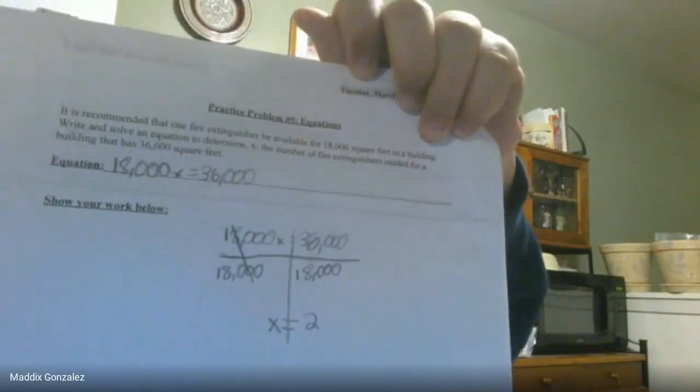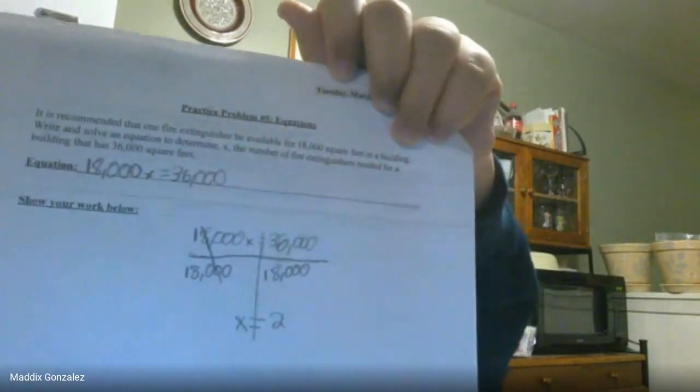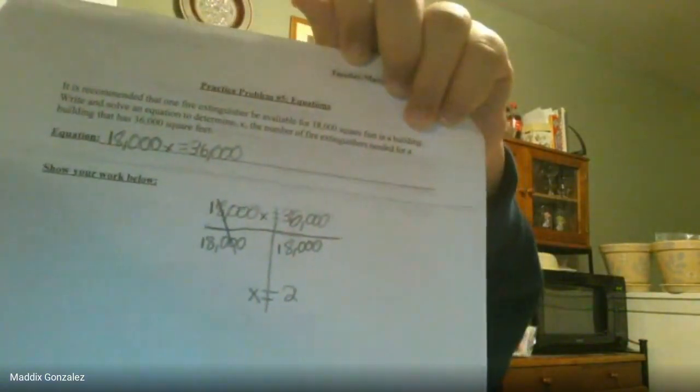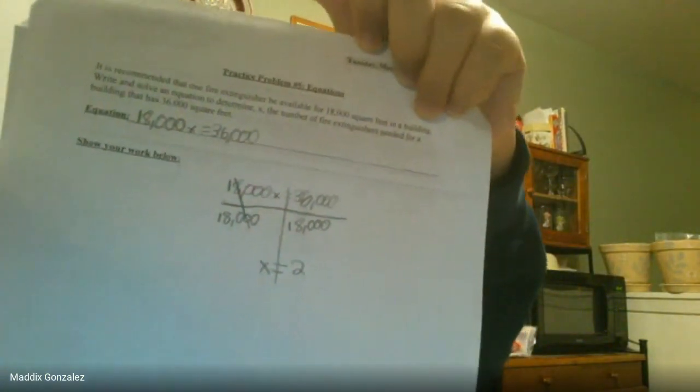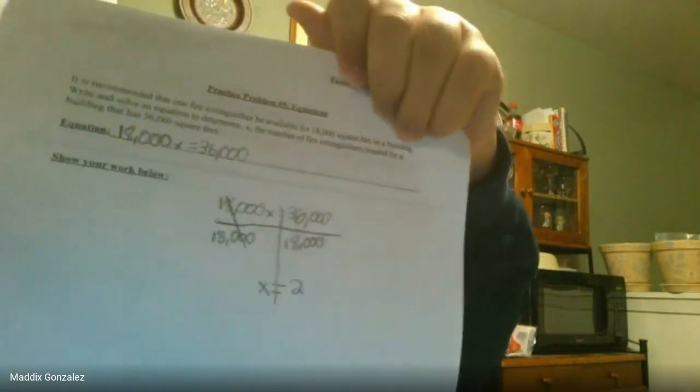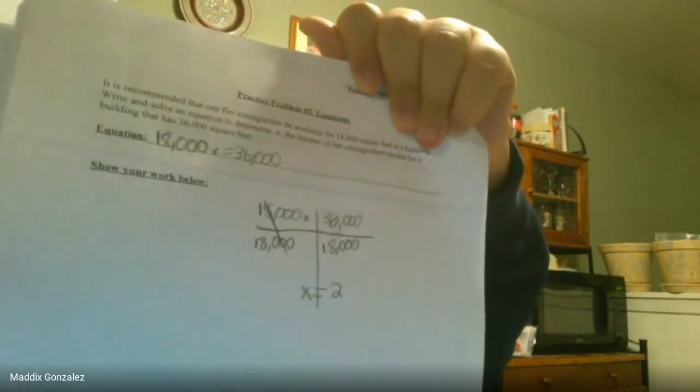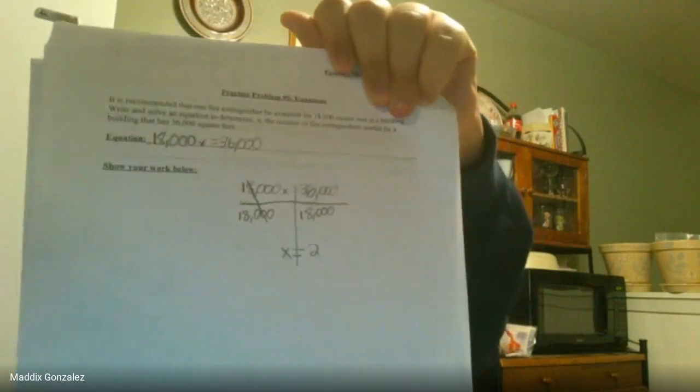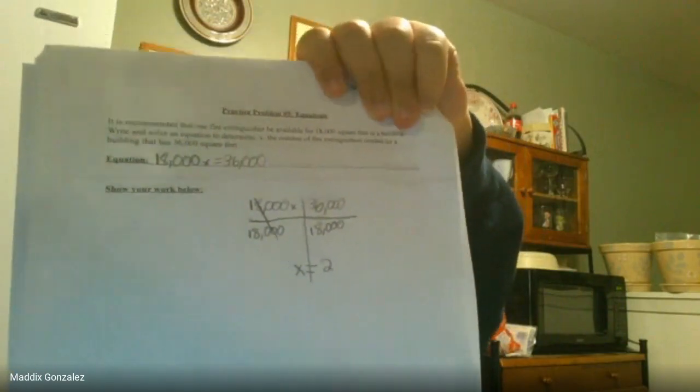So what I did was I used the wall method and I divided 36,000 by 18,000, and then my answer ended up being 2. X equals 2 because when you divide it, if you take away the zeros, 36 divided by 18 would end up being 2. Perfect job. You're doing so awesome, kiddo.